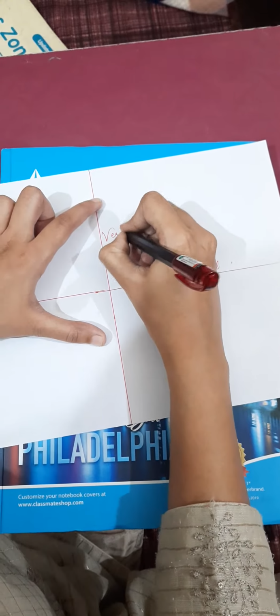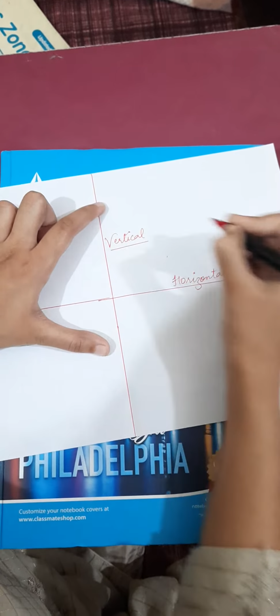And if I overlapped it like this, that was the vertical line of symmetry. So these are called the lines of symmetry.